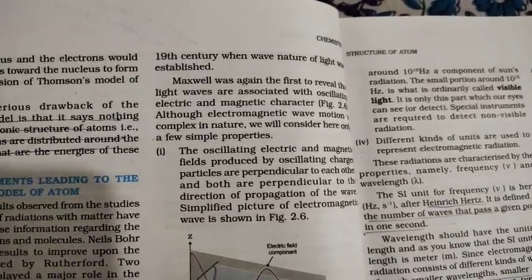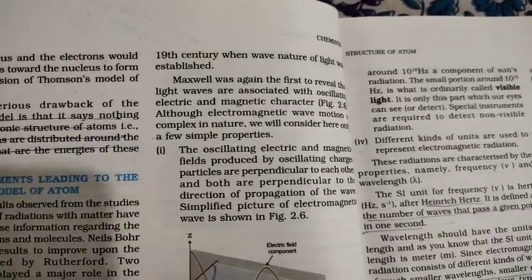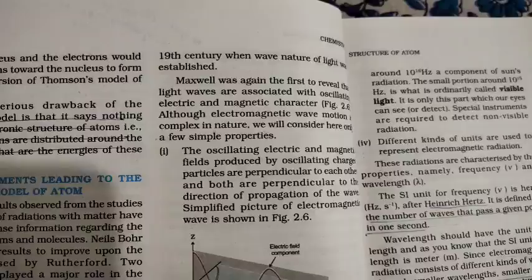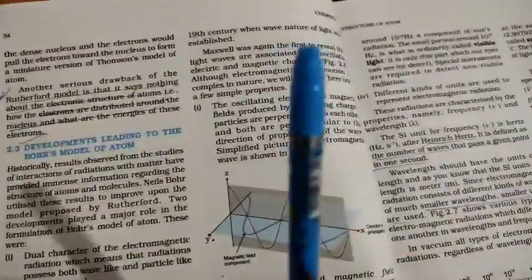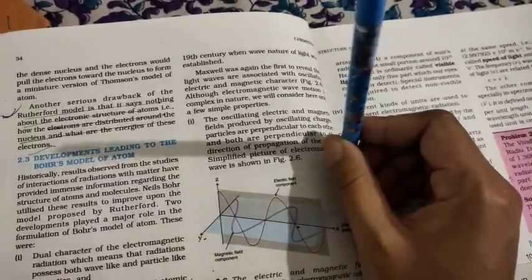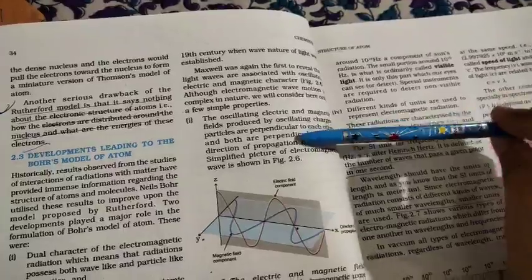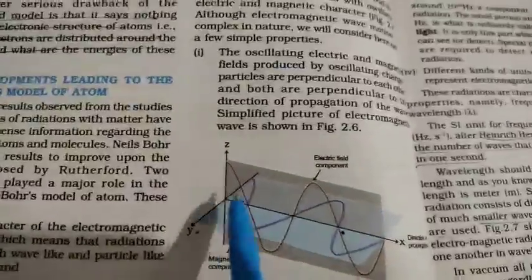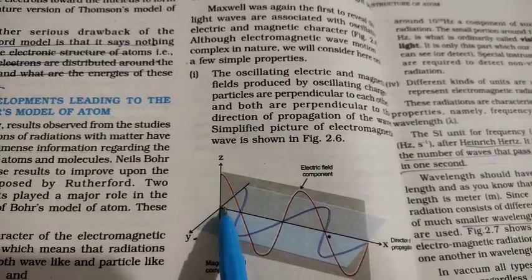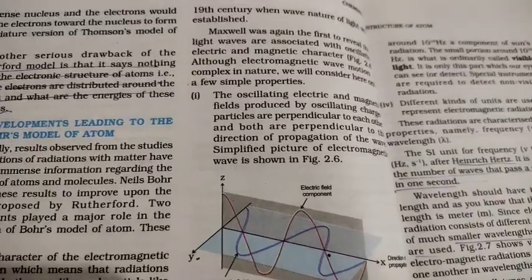Now you know the Cartesian coordinate system, right? In Cartesian coordinates there are three axes, x, y and z. You just imagine that, okay? There are three planes. Suppose you consider x to be like this, right? Y is perpendicular to x, and another one will be like this. This is z, this is x, and this is y. All three are perpendicular to each other.